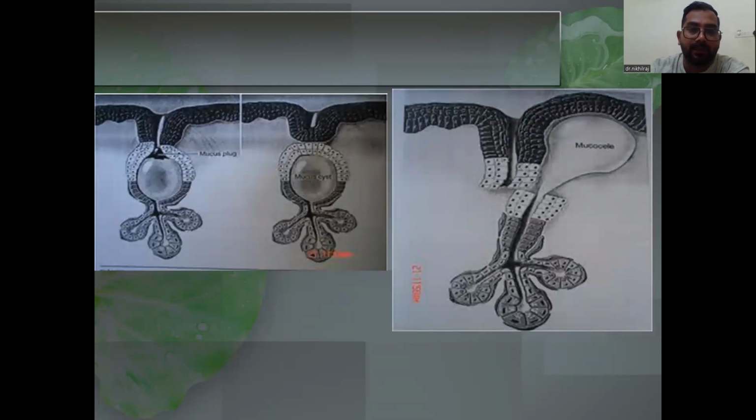So this is the diagrammatic representation of the mucus cyst. There is a mucus plug over here, and there is a retention cyst, and you can see the leaf-like appearance of the salivary gland.